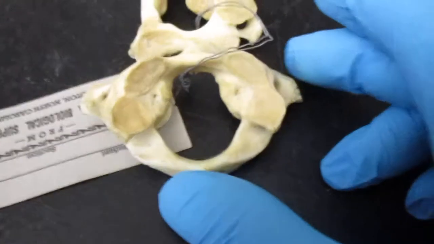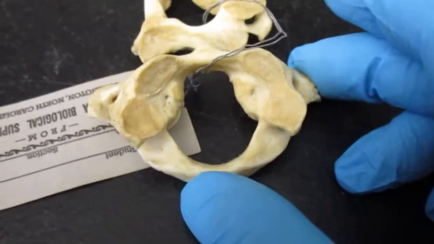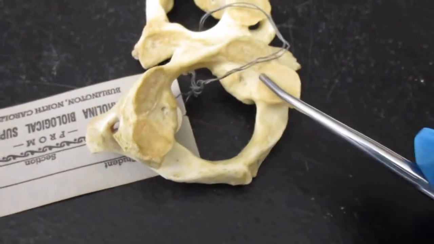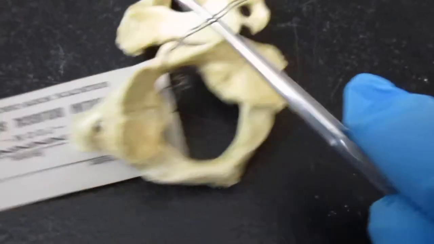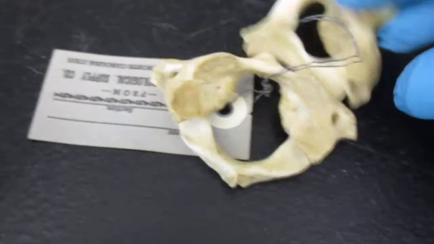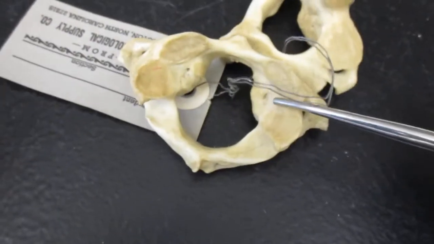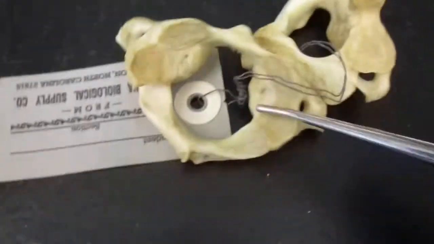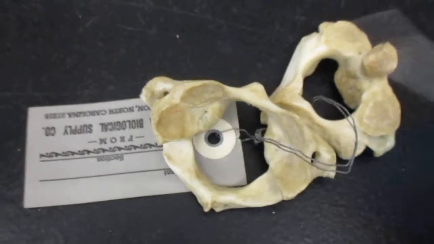So right here we have the first cervical vertebrae. This is called the atlas bone. Now we have the superior articular facets right here and right here.